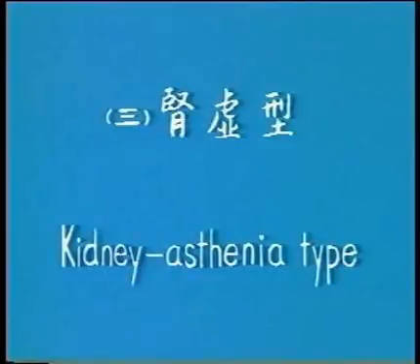Kidney Asthenia type. This type becomes more severe after physical activities, particularly in winter. The pulse is deep and thready, the tongue is dark and pale, and the lips are dark.